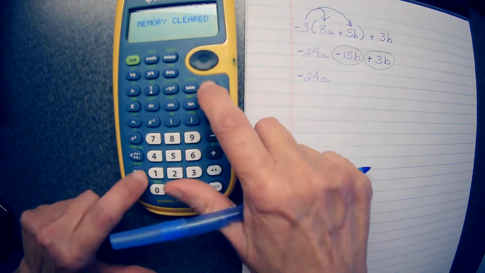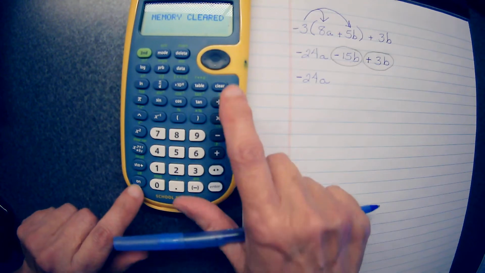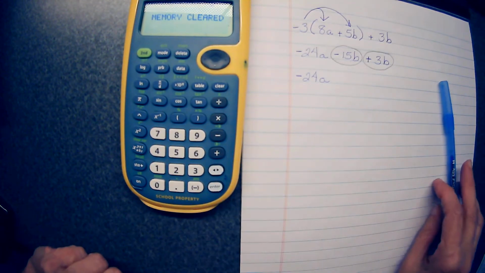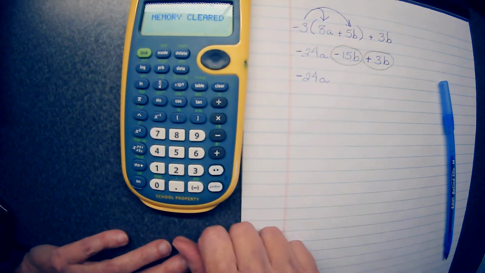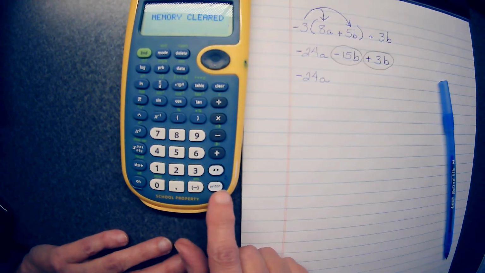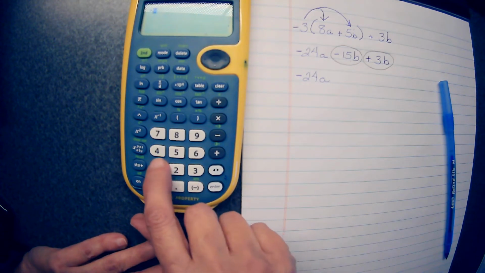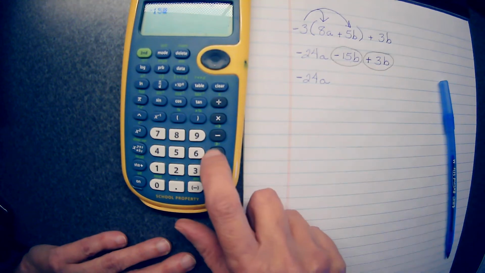Turn on your calculator, clear your memory by holding down your own key and your clear key together. That gets everything out of the background. -15. Your negative key is right here next to your enter key. -15 plus 3.